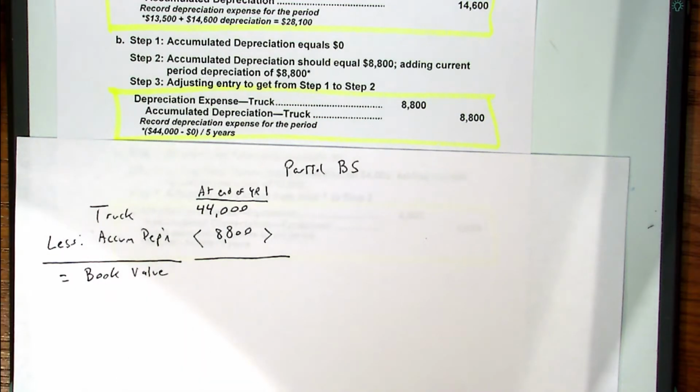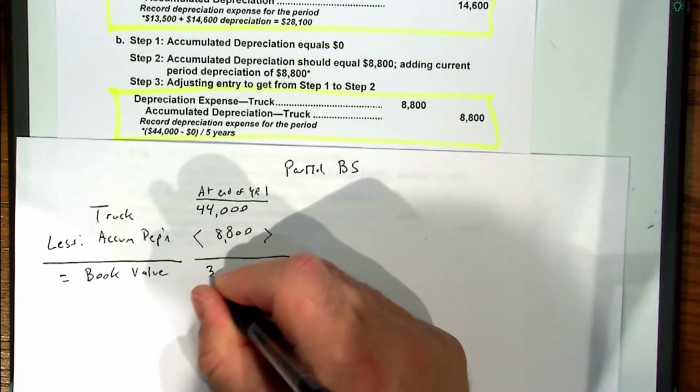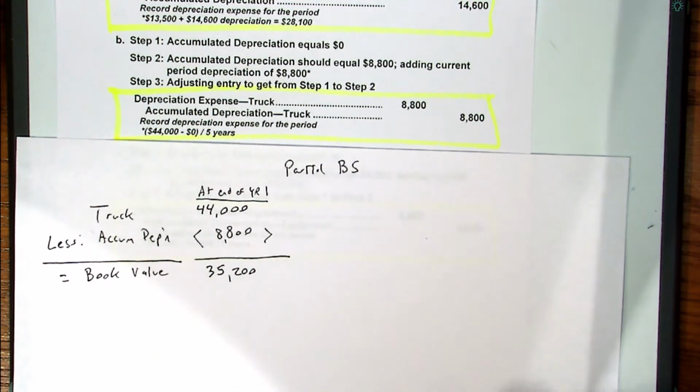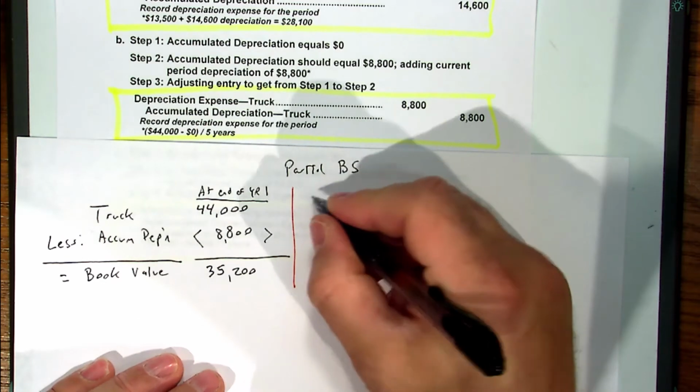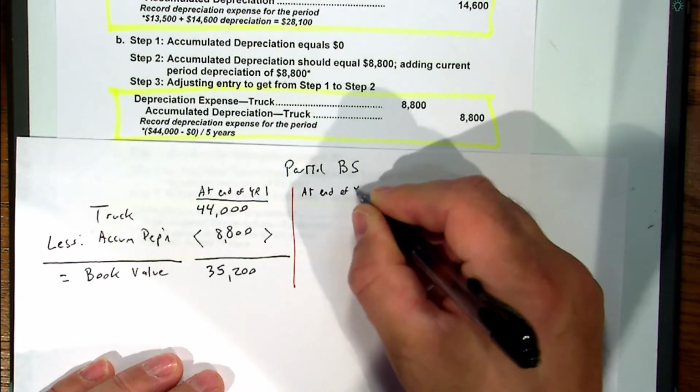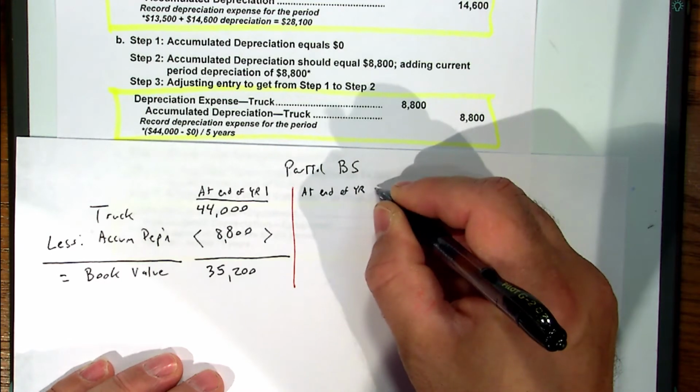And that equals, what does that equal? $35,200? Agreed? I agree. Okay.